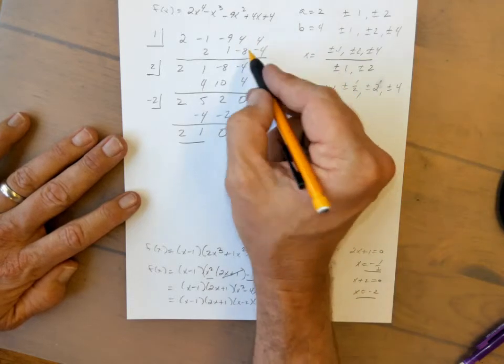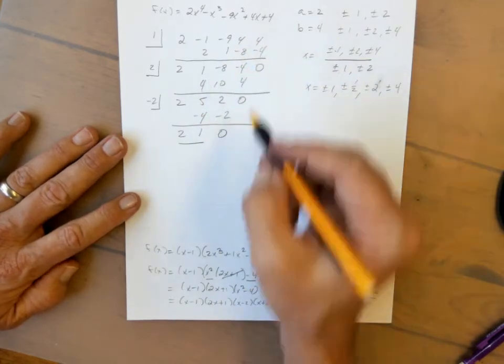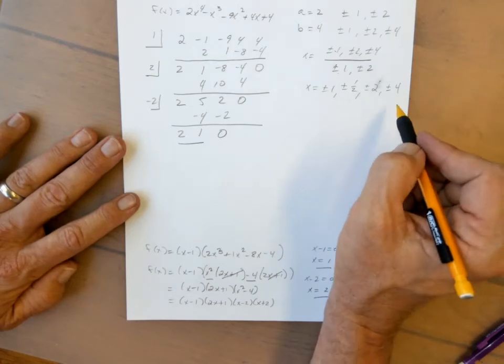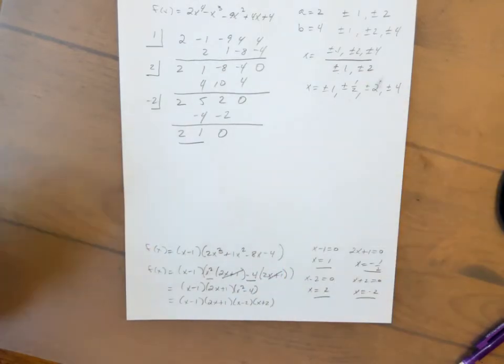Again, if you see that you can factor a quotient, do that. If not, continue to use your synthetic division. Choose from your list of rational roots and see where that takes you.